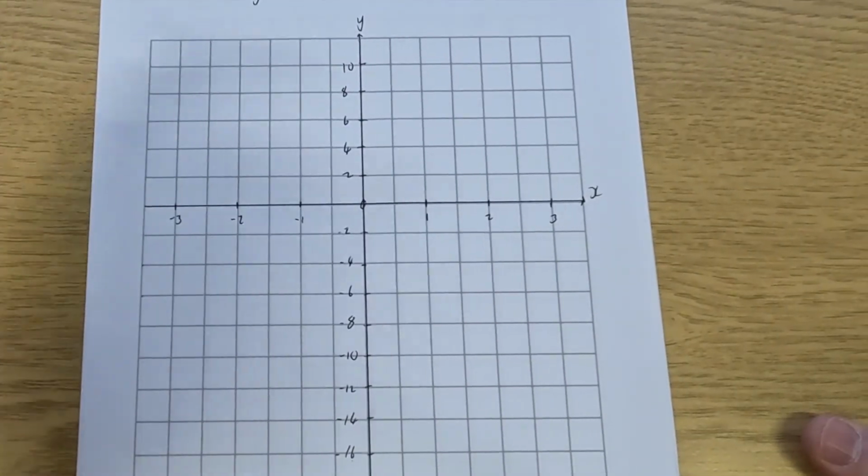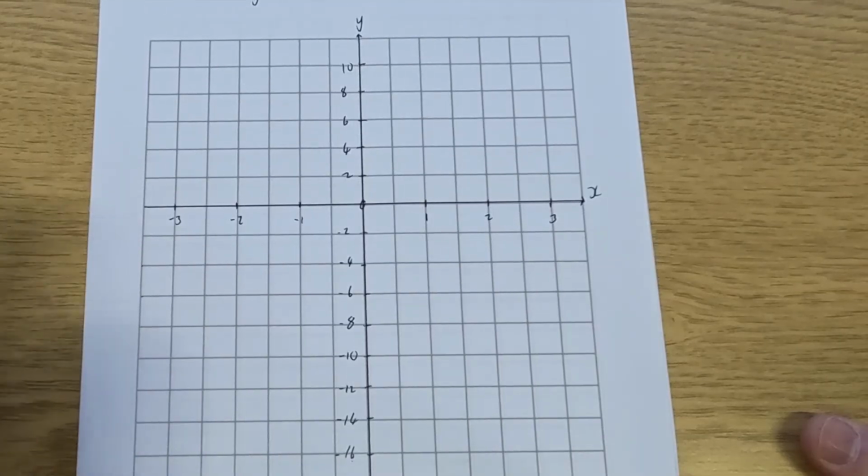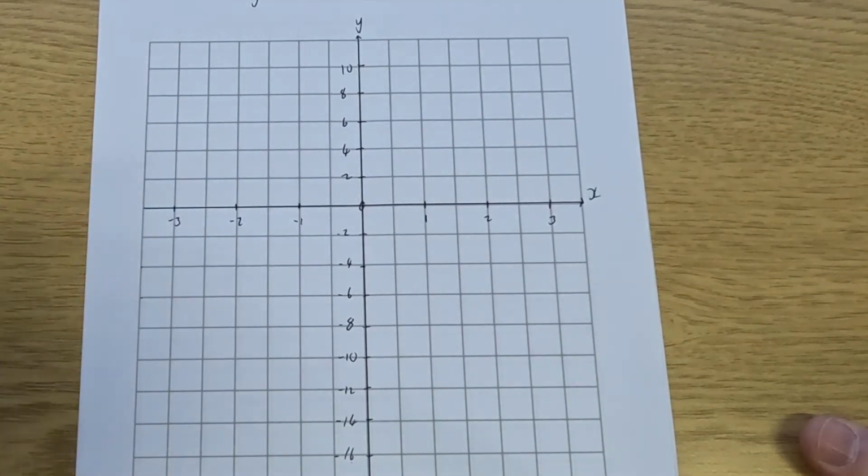Now, in terms of the axes, this is the set of axes that I've drawn here. You don't have to do exactly the same. You just need to make sure that you can plot all the points on your grid and that you're using a sensible scale and that you're going across in the same amount each time and up and down in the same amount each time. Okay, so let's put our points down.